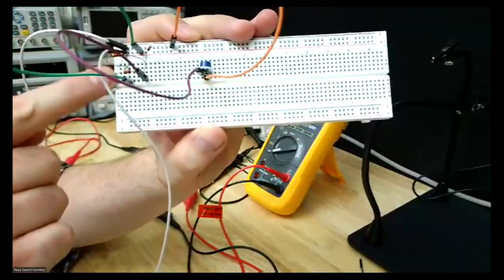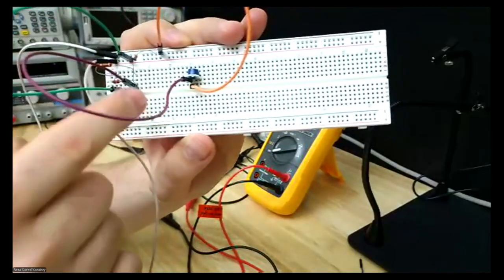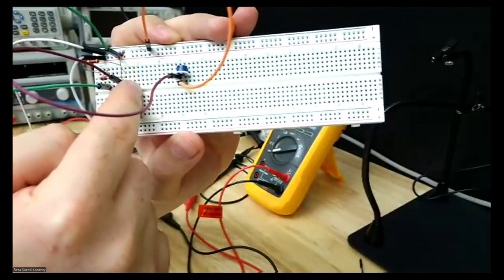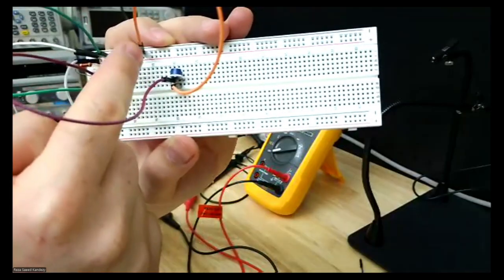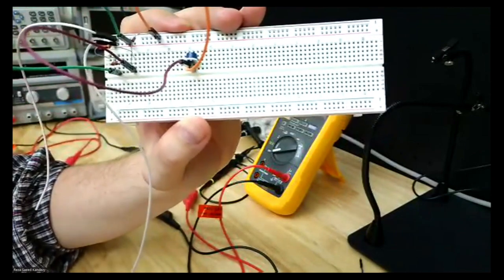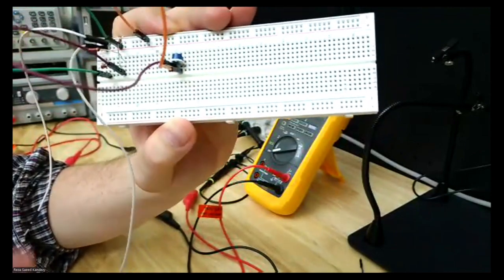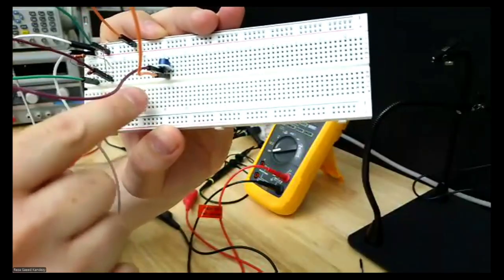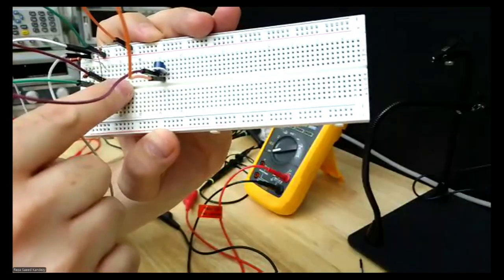It's connected in series with the source, and after that, the cathode of the Zener diode is connected to the resistor, and the anode is connected to the negative terminal of the source. Then we place the potentiometer as a load exactly across the diode.